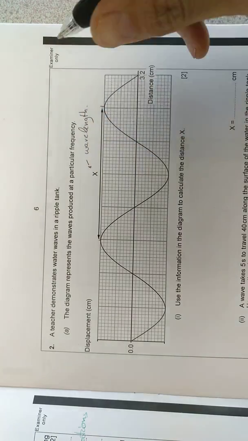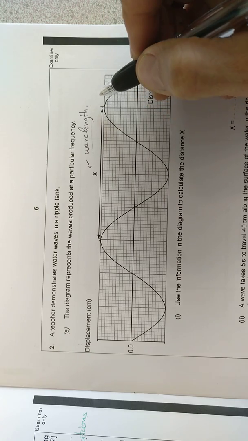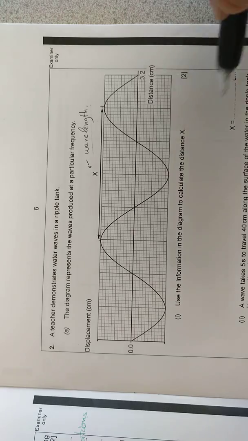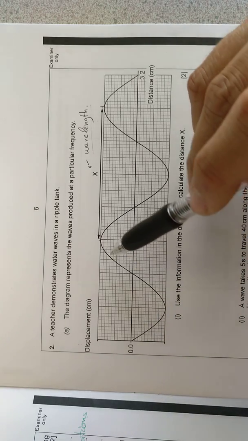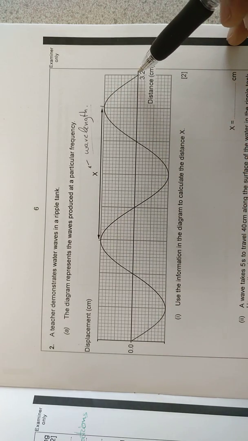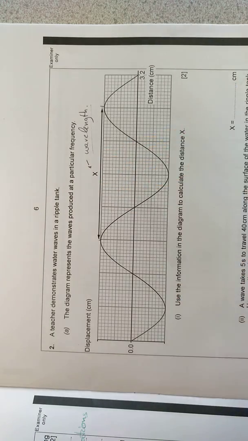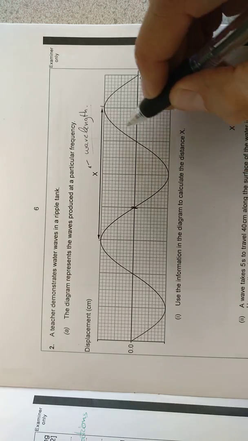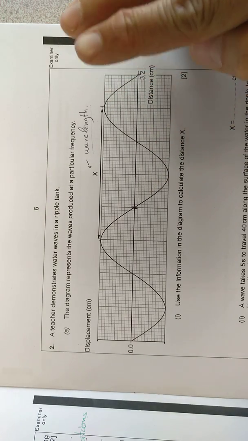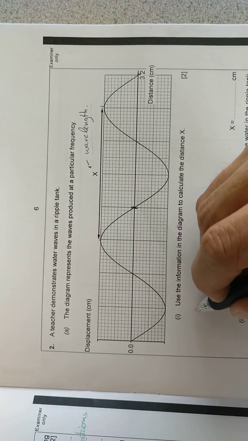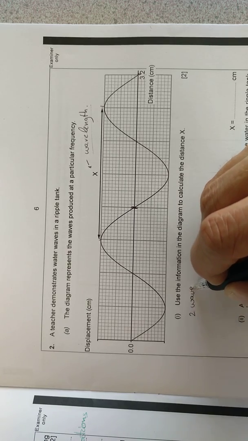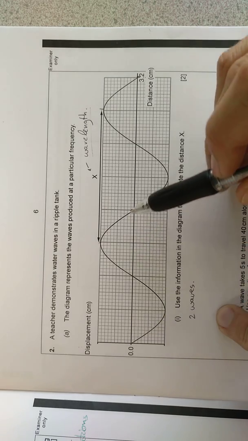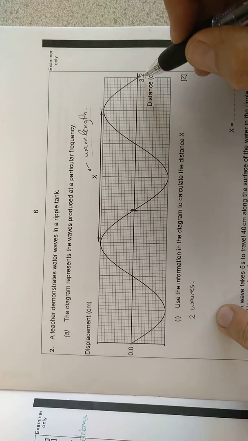Now, we have the wavelength, okay? And wavelength is how long is one wave. And then you have to observe, how many waves do we have here? We have 2 waves. We have one full wave, the first one, and then the second wave. Therefore, there are 2 waves here. And how long is 2 waves?